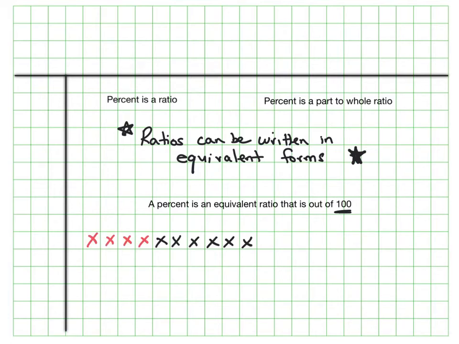If we look at this quick little image, I have 4 red X's, and there are a total of 10 X's altogether. So I could write that as a ratio of 4 out of 10. So that would be a ratio of 4 out of 10. If I want to turn this into a percentage, I'm going to have to look for the equivalent ratio. And I have a couple ways to do it.